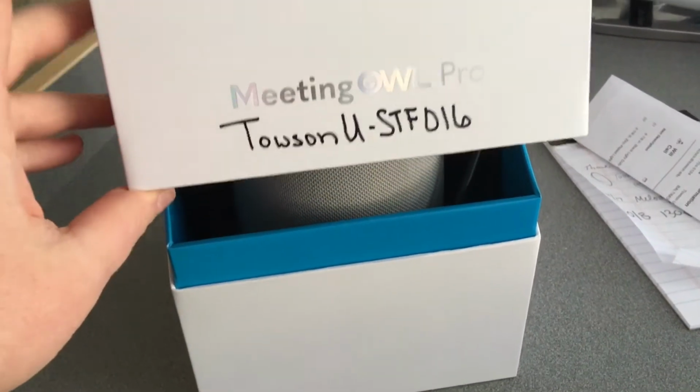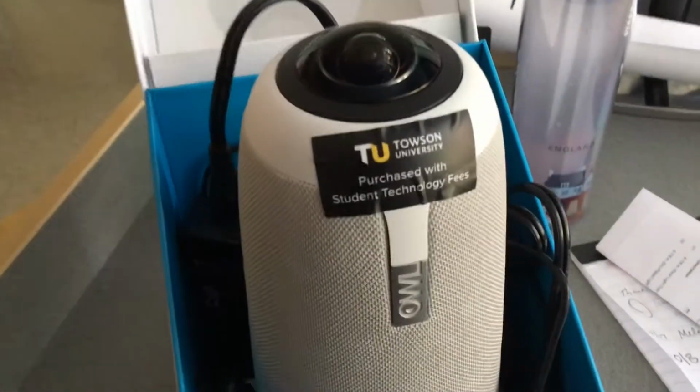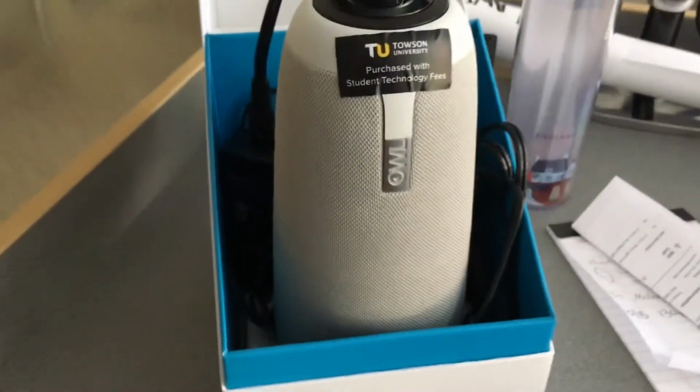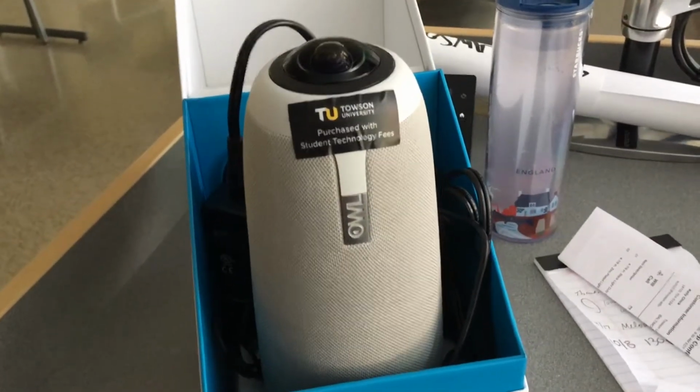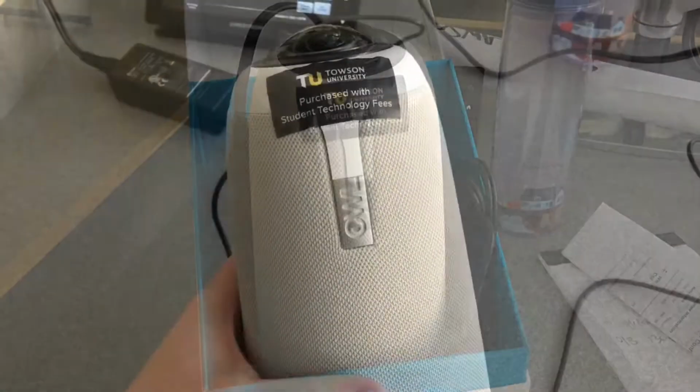This is the Meeting Owl Pro. He lives in this box here. I'm going to get him hooked up and I'll show you what to do from there.